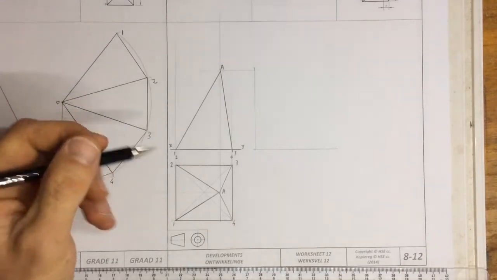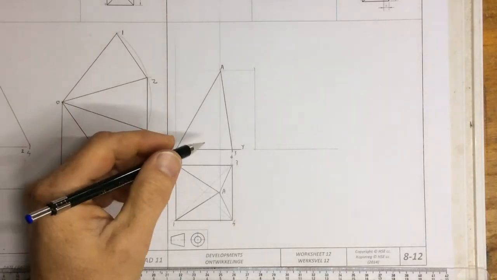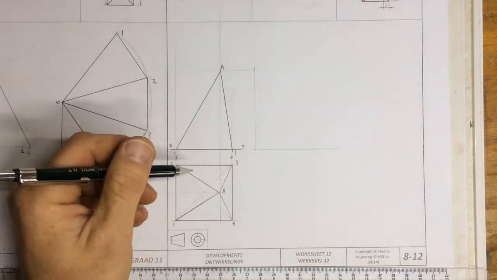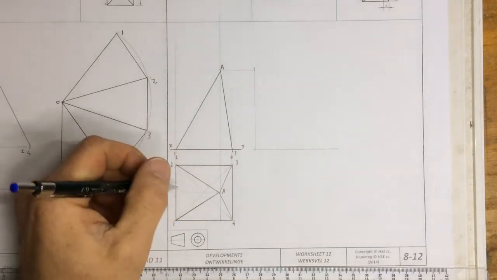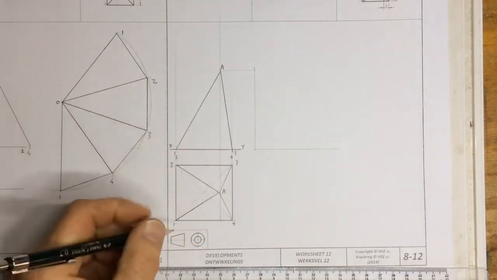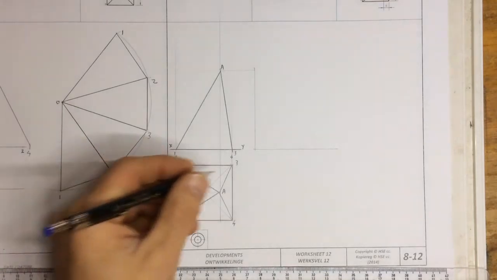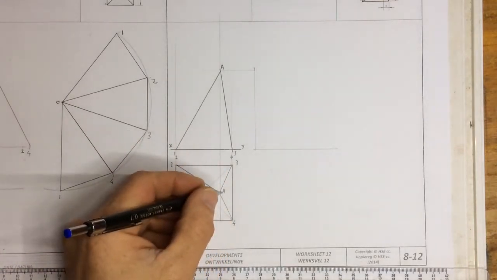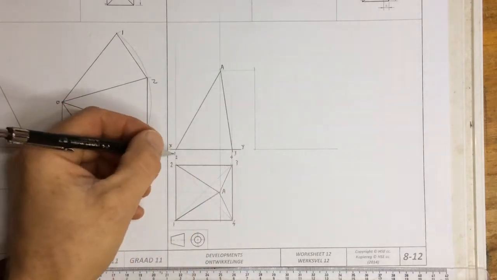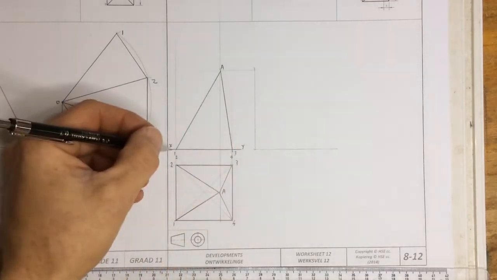Right, I'm going to do the development for the transition piece over here. I need to find the true lengths of all of these lines. I've labeled this 1, 2, 3, 4, and A at the top there. All right, I'm going to look at the XY axis over here.